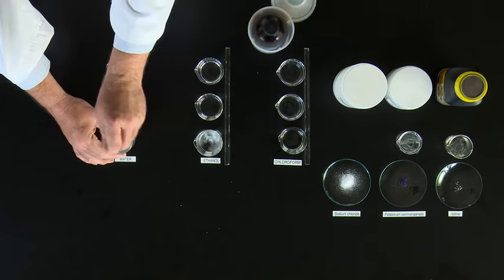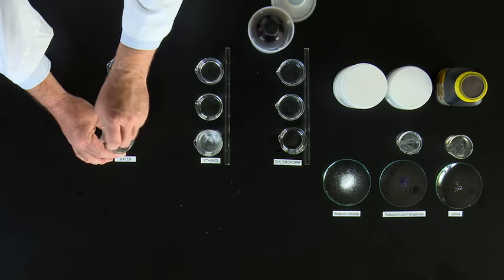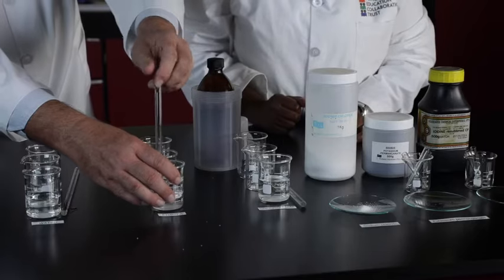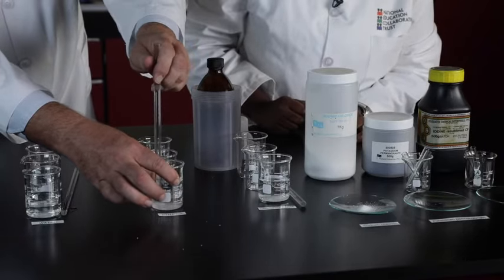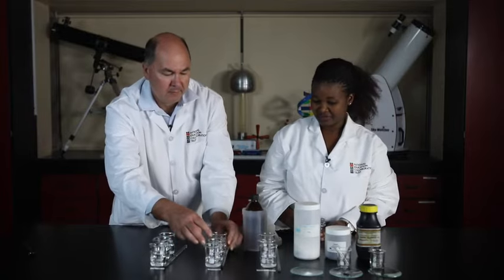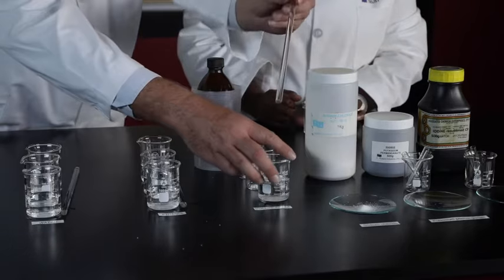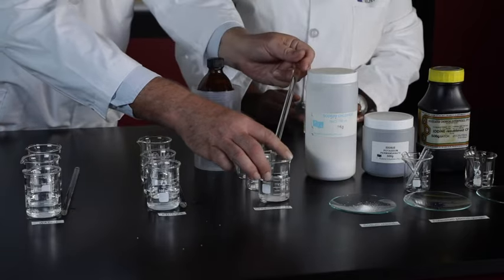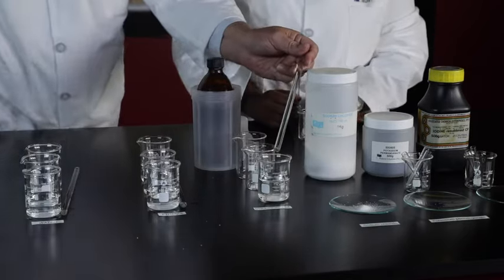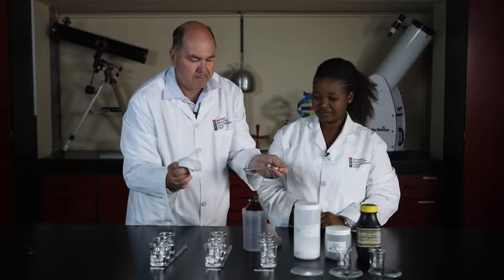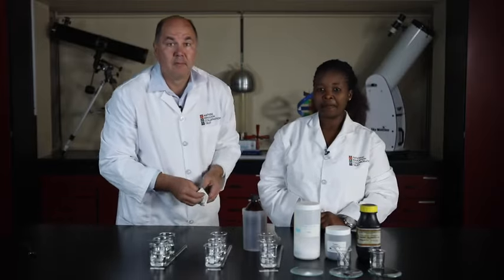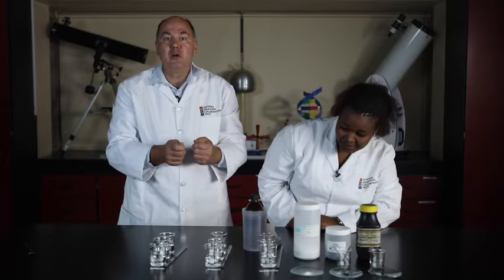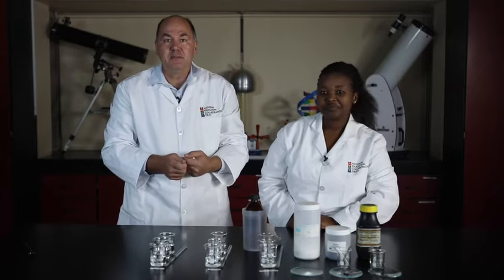I'll start to stir. 1, 2, 3, 4. Into the ethanol. 1, 2, 3, 4. The last one, the chloroform. 3, 4. I think that should do. And now we wait a couple of minutes for the solute to dissolve or to settle out of the mixture.